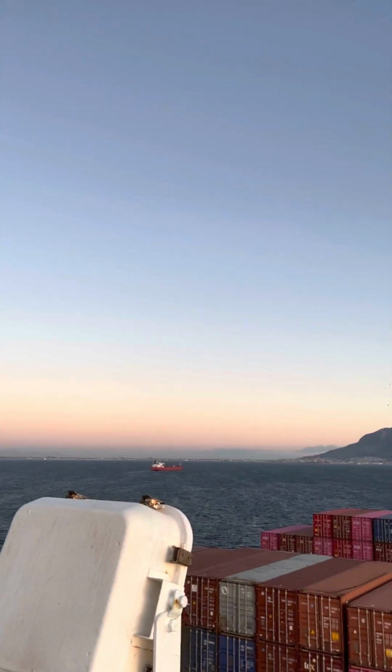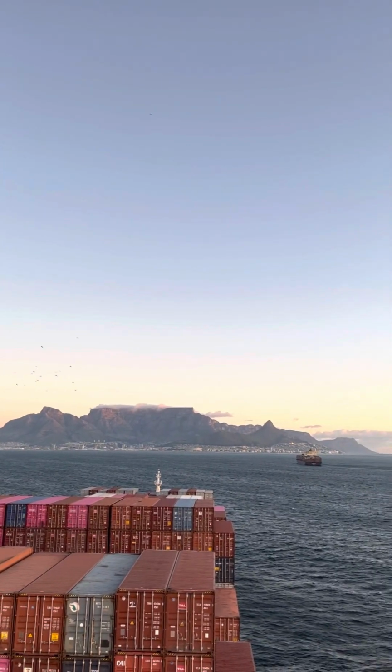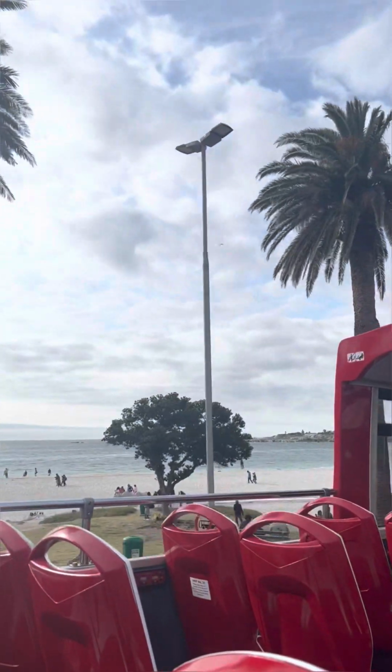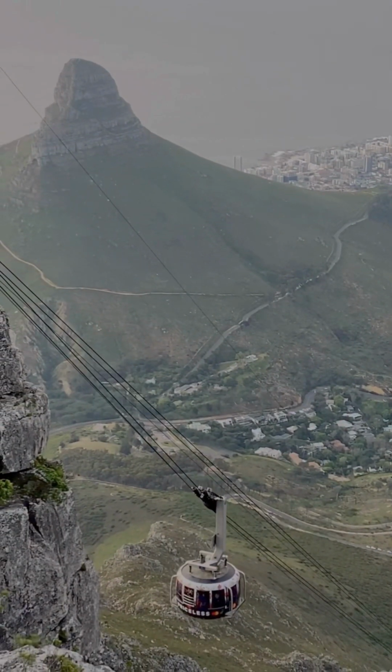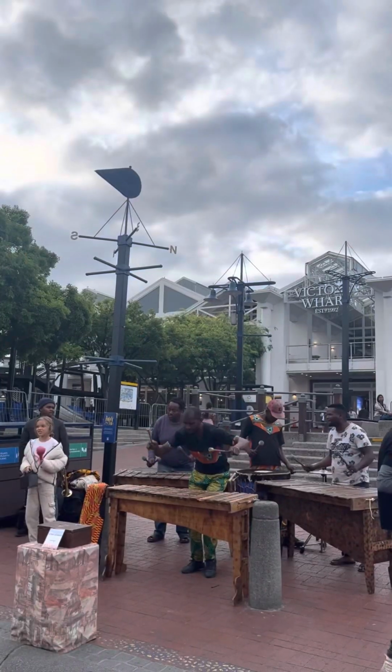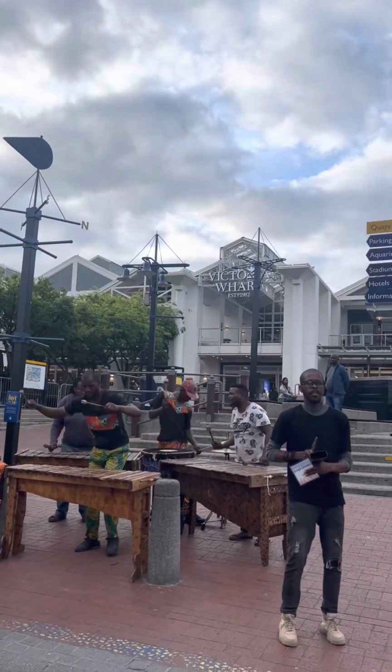As you can see, the wonderful view of the Table Mountain. I also had a chance to visit the city and ride a red tour bus all the way up to the Table Mountain. There are so many incredible beaches and mountains, and also an endless amount of fantastic people. It was really a once-in-a-lifetime experience.